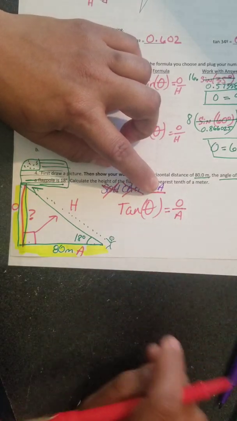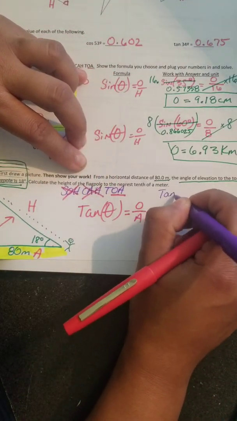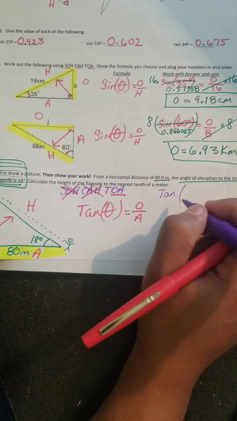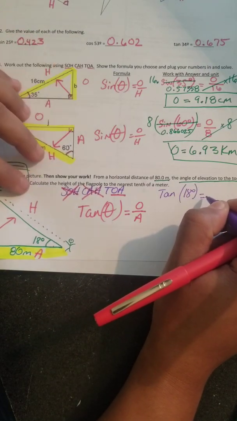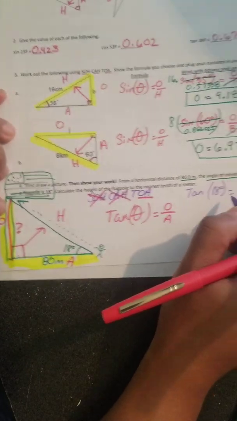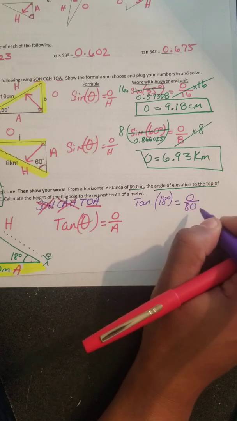by A. Now let's go ahead and fill in our blanks with what we do have. The tan, do we have the theta? Yes, we do, 18 degrees. Do we have the O? No, that's what I'm looking for. And the A is 80.